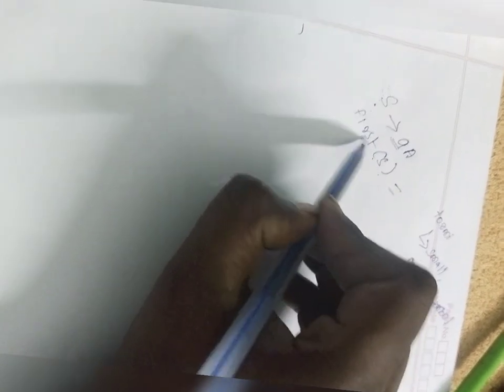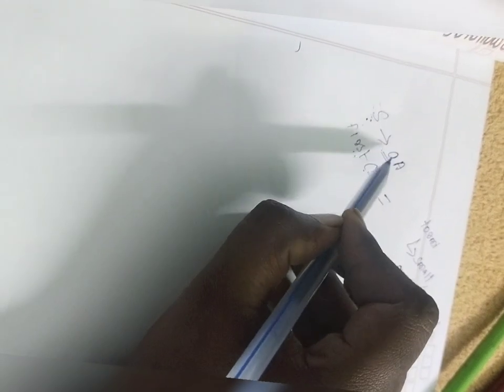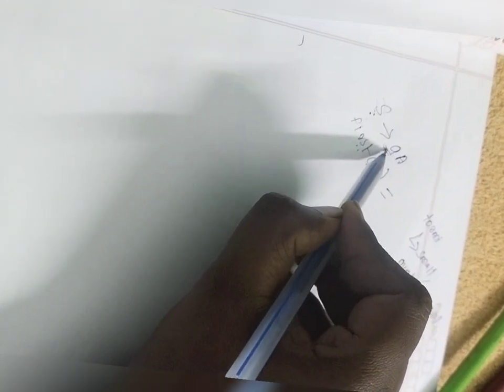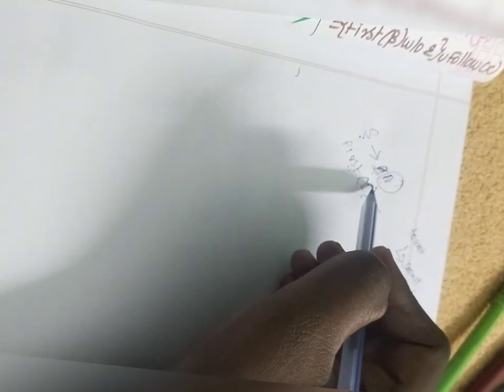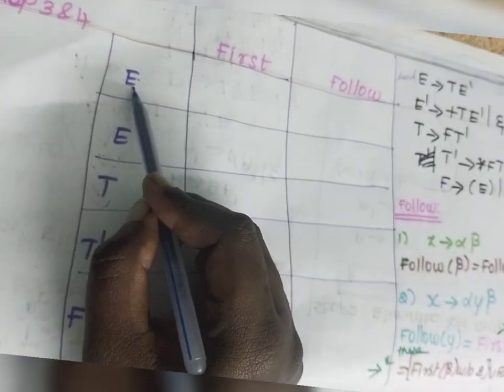If it has a non-terminal, which represents capital letters, then again check the first position of A, that is the formula. Then we will do the first of E.